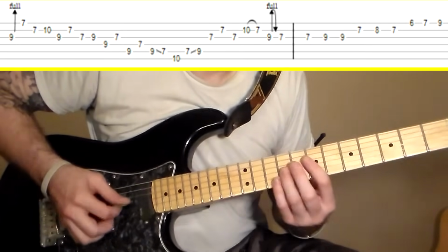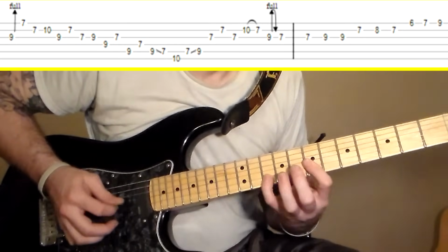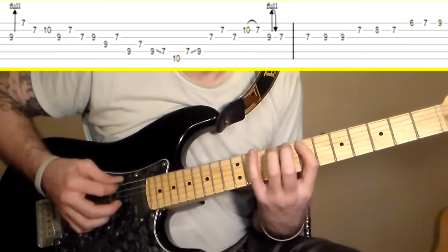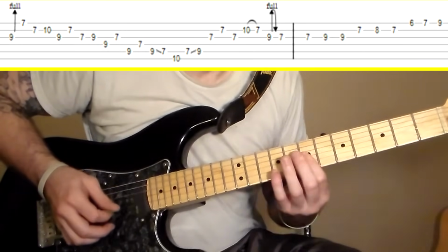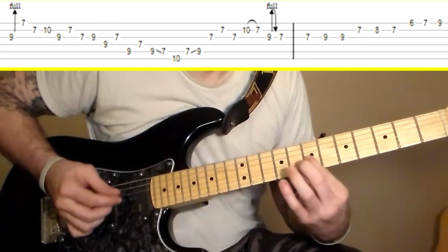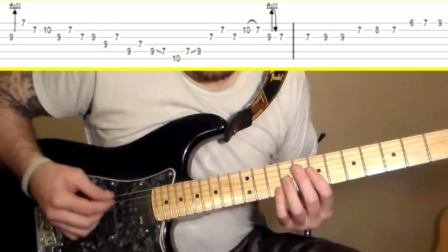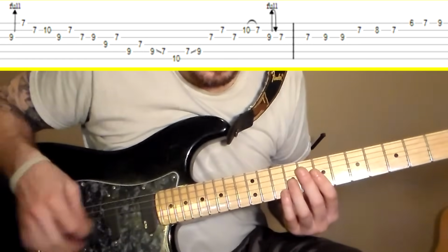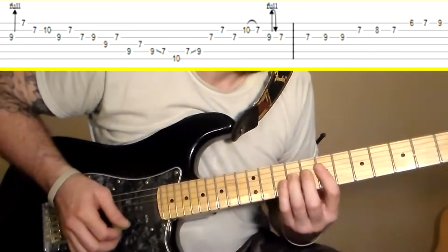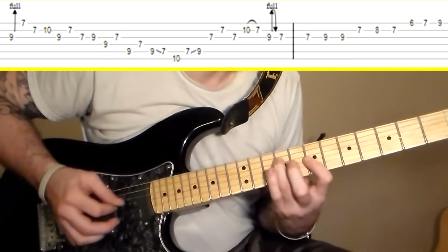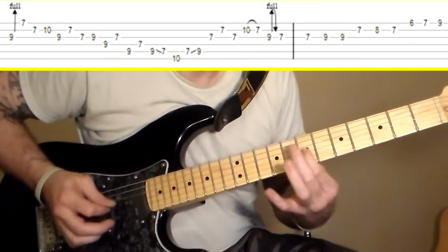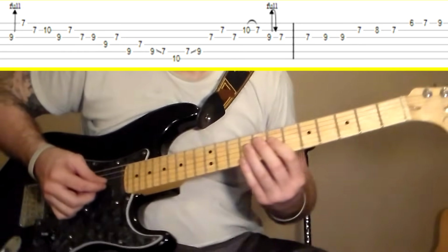So one more time, a little slower. So it'll make a lot more sense when I play it over the loop. That way you can hear it. But okay, so.